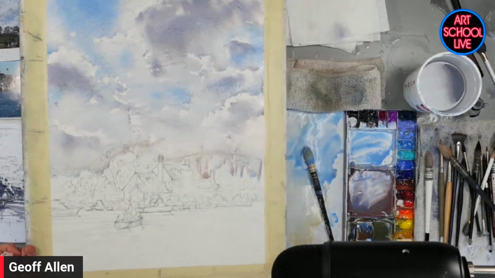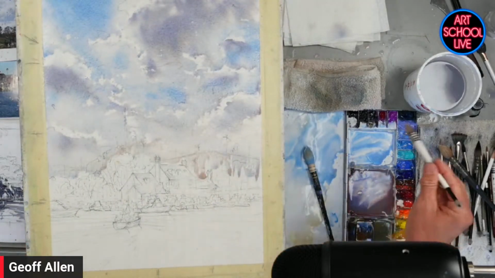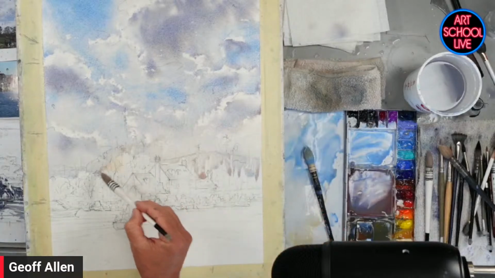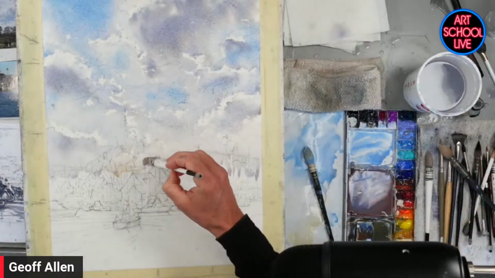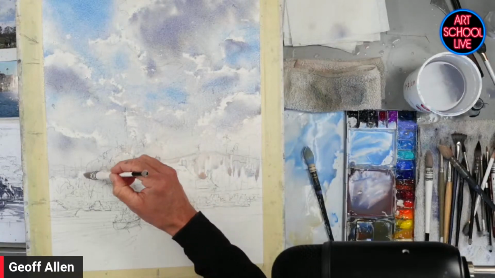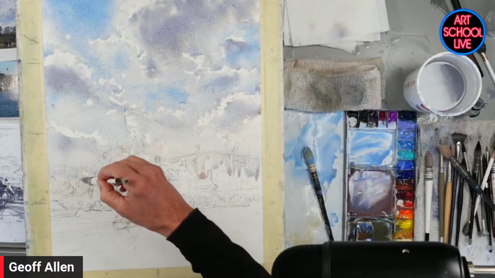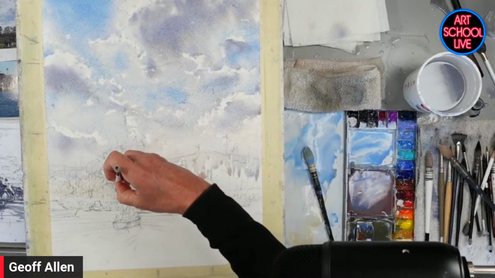Okay. So looking pretty dramatic. I like that. And I'm just going to switch down to something a little lighter, that has a little more light to it. And going into these trees, I'm just trying to hit the lightest lights.